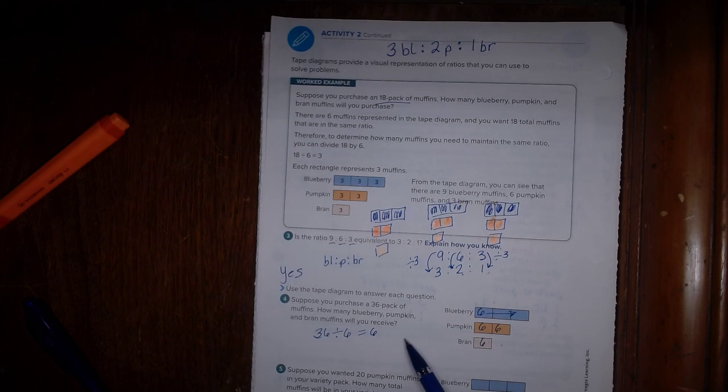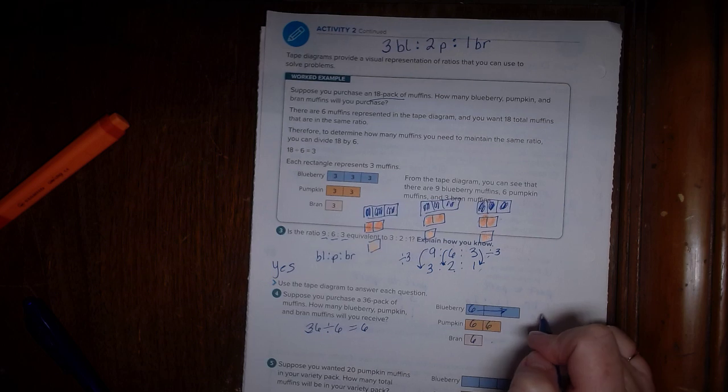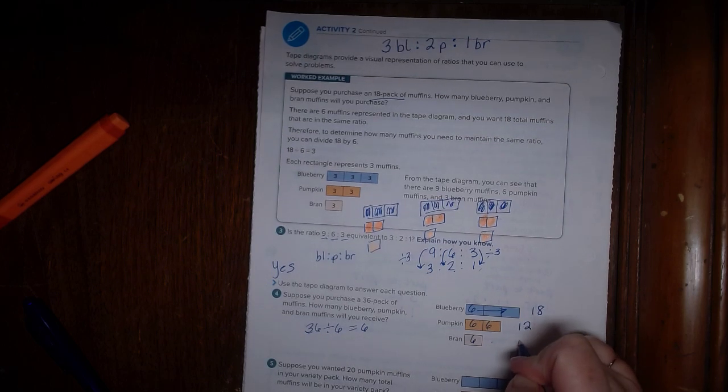So how many blueberry, pumpkin, and bran do you receive? How many blueberry are there? So there's 18 blueberry, 12 pumpkin, 6 bran. And that in fact does add to 36.